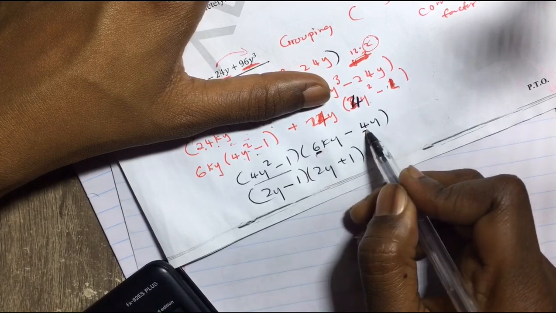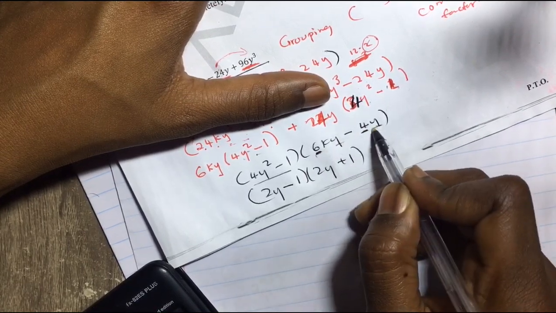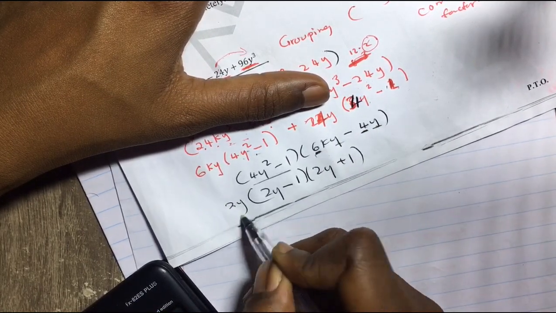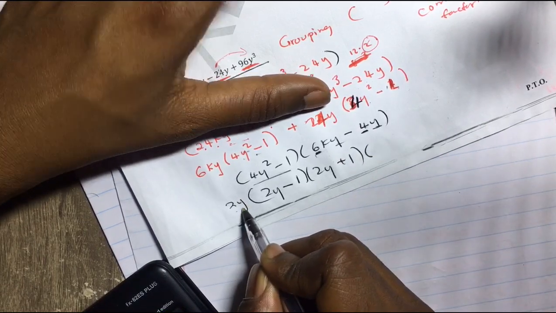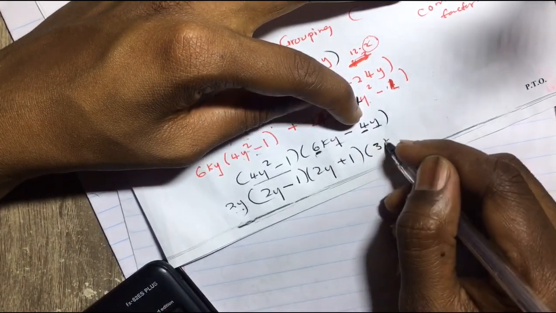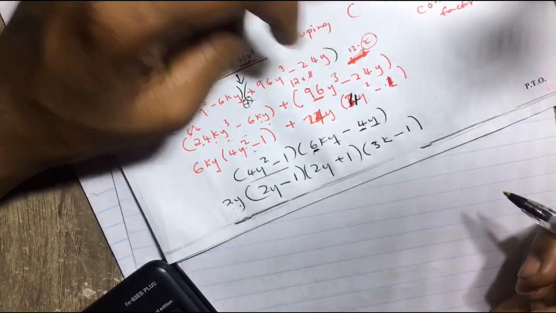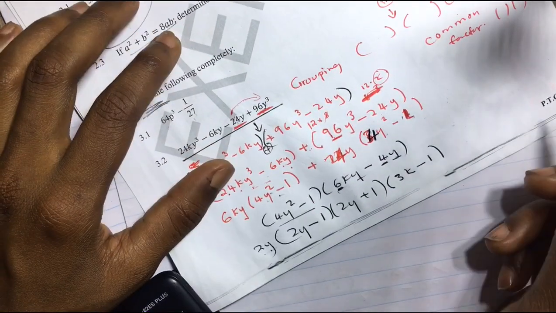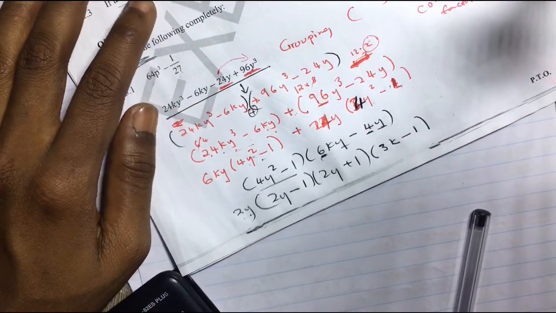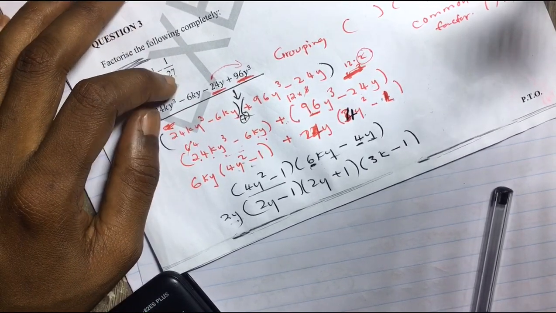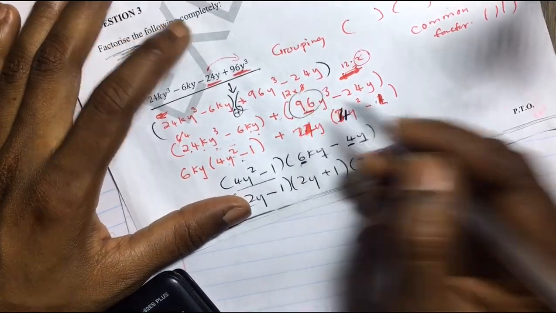Here I'm going to take a 2 out and a y, can you see? So I'm going to have 2y out there, and 3k minus 2. Yeah, that's the answer, I believe. So sorry for complicating it for you.